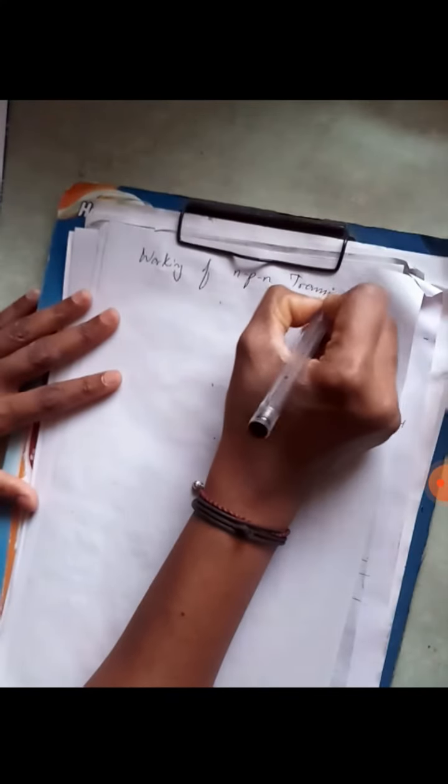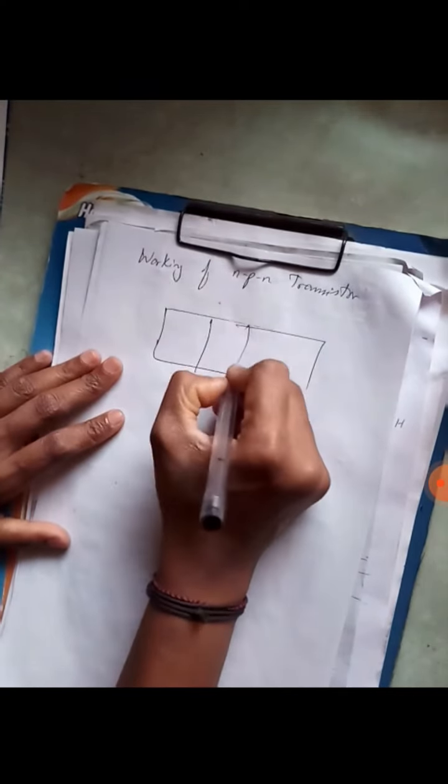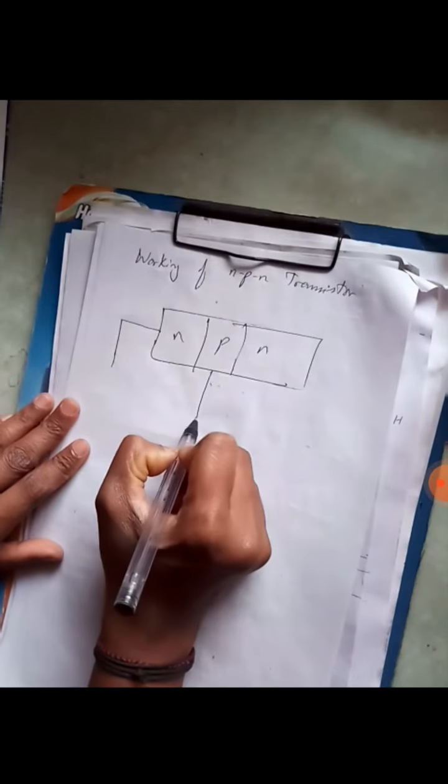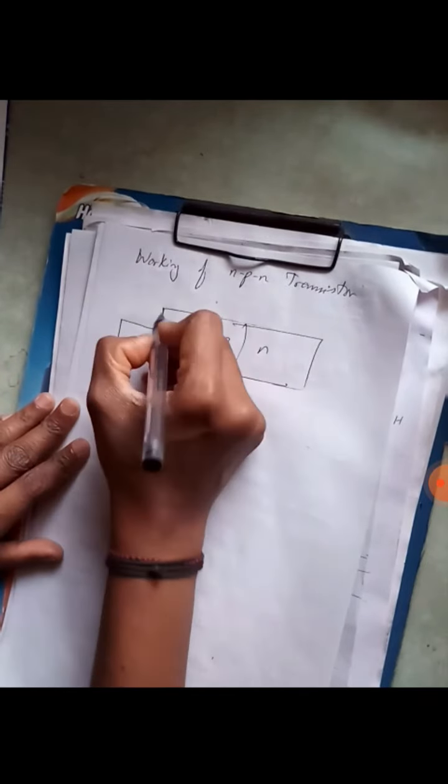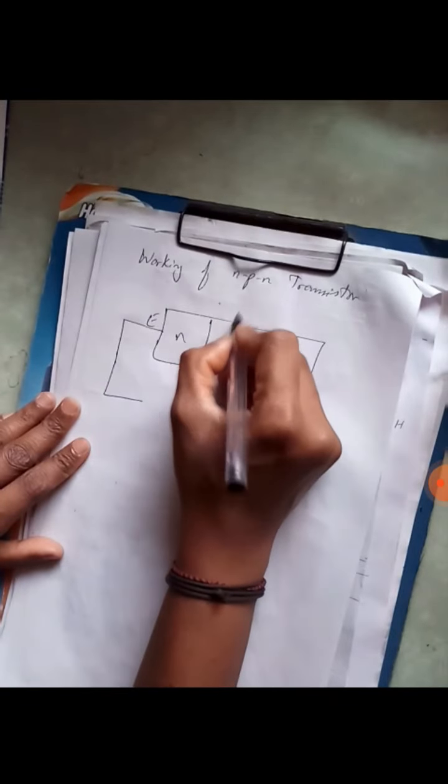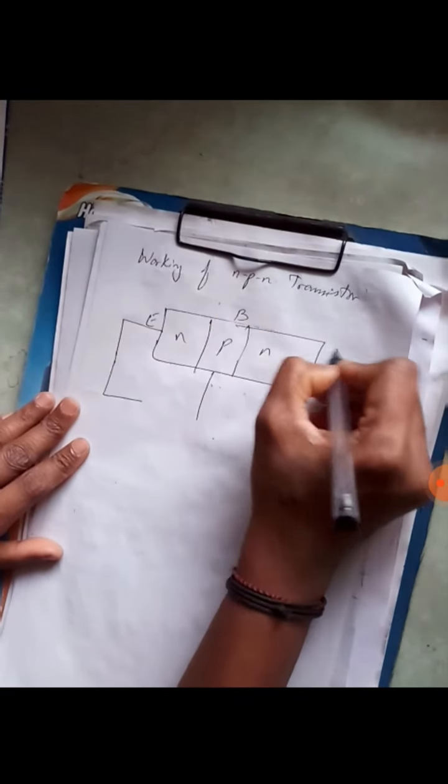So now let us see how the NPN transistor works. That is working of NPN type of transistor ನೋಡೋಣ ಆಯ್ತಾ. So as I told you, this is NPN type of transistor. ಇಲ್ಲಿ let us consider that the emitter base junction, this is the emitter terminal and this is the base terminal and this is the collector terminal.